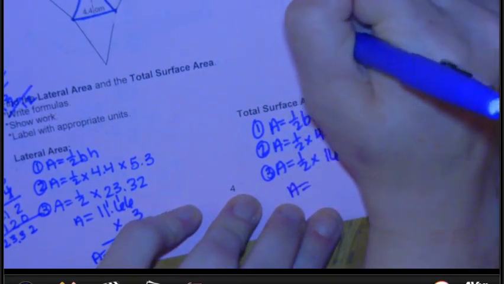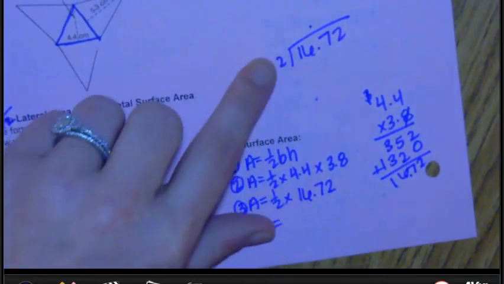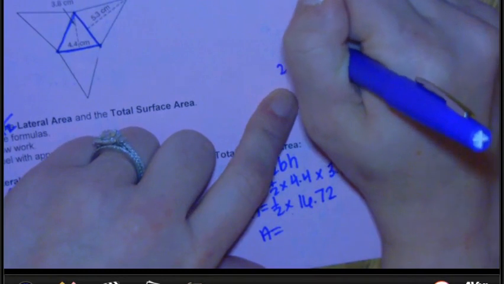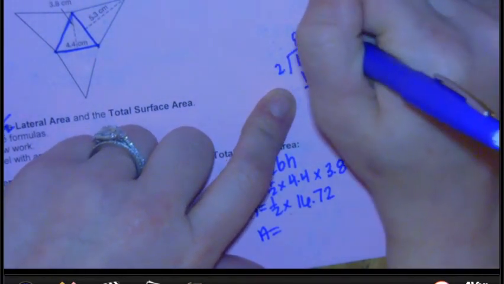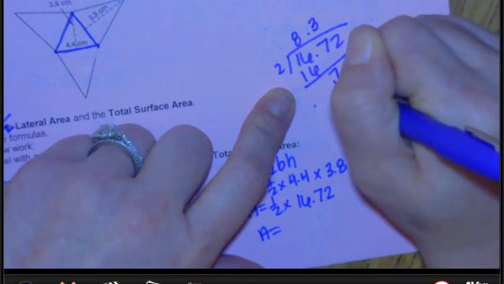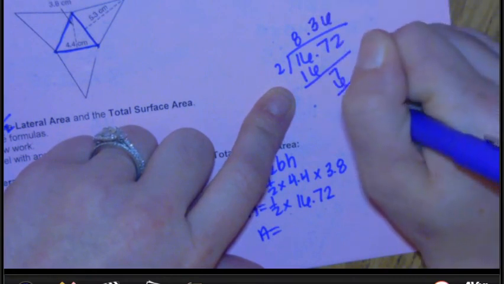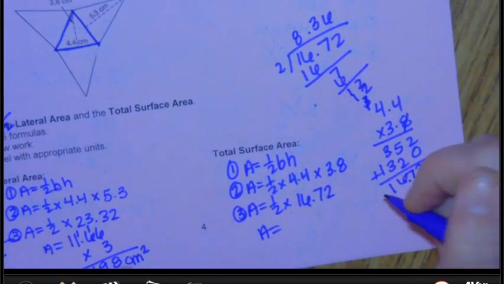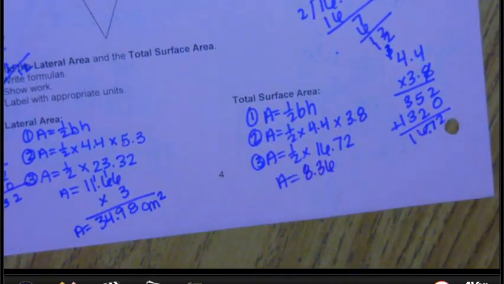And I need to divide this. 2 cannot go into 1, but it can go into 16 8 times. 2 can go into 7 3 times with 1 left over. And 2 can go into 12 6 times. To give me an area of 8.36.